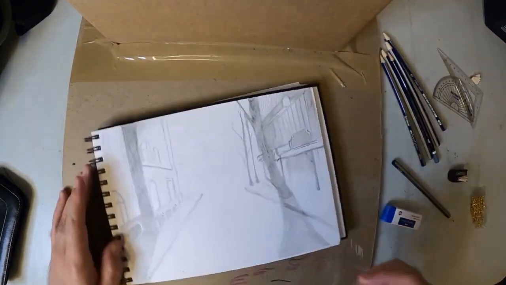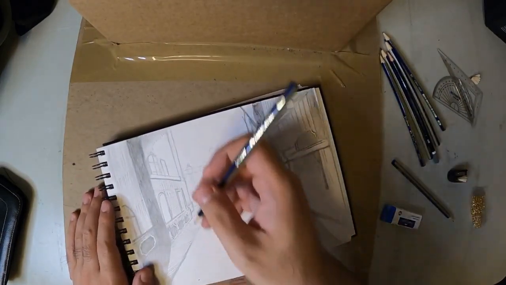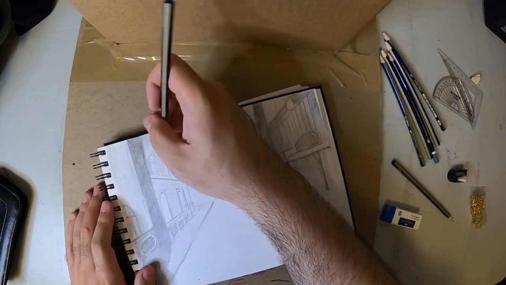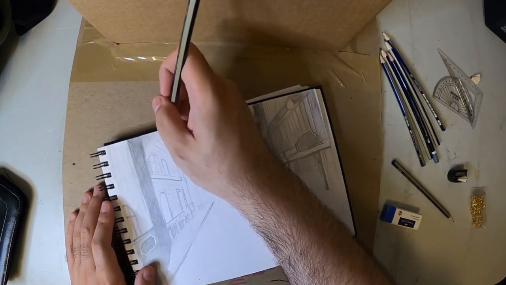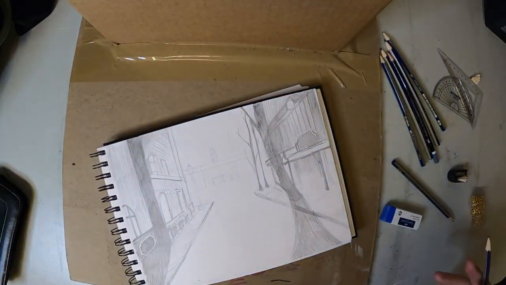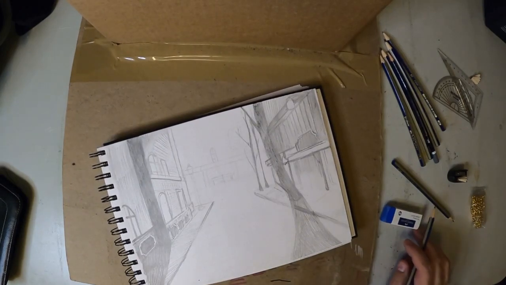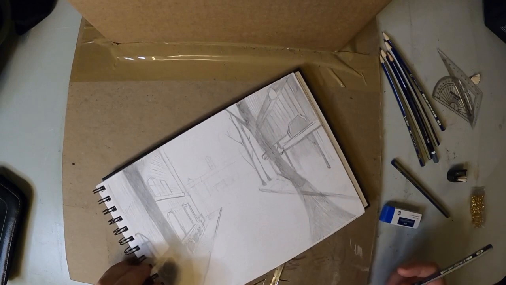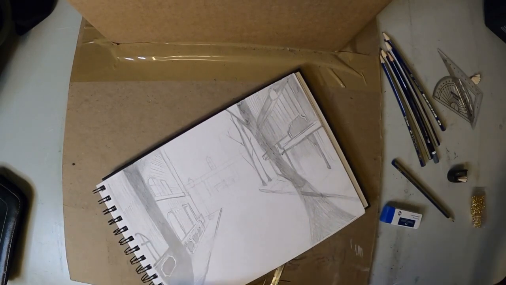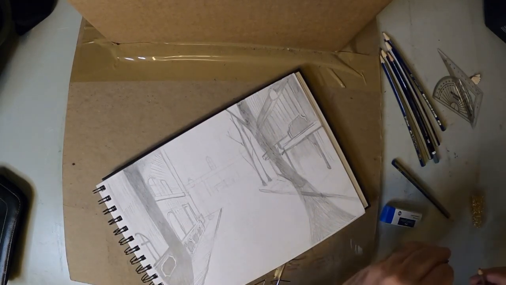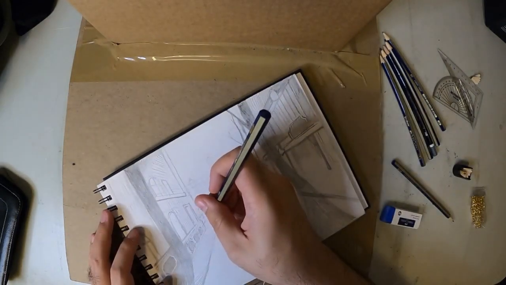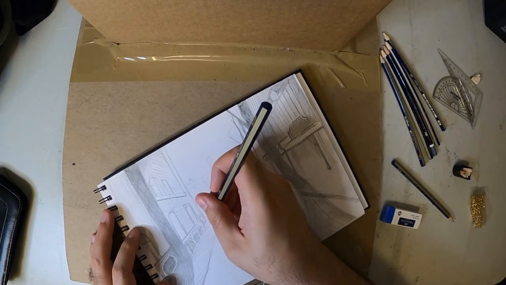Let's see. Yeah. As we finish up this side of the street, at least for the moment, I'm going to sharpen my pencil a little bit and start working on this here street light lamp.